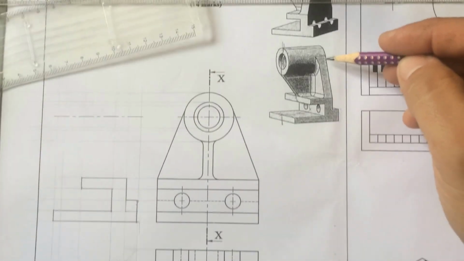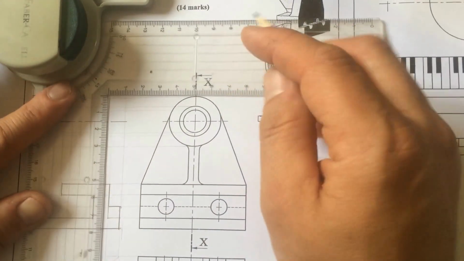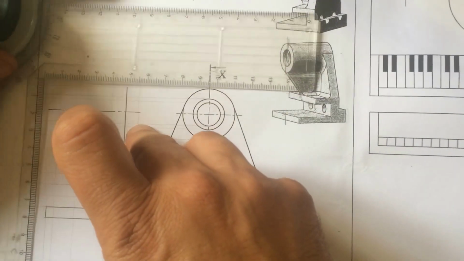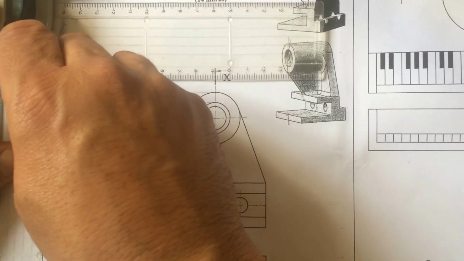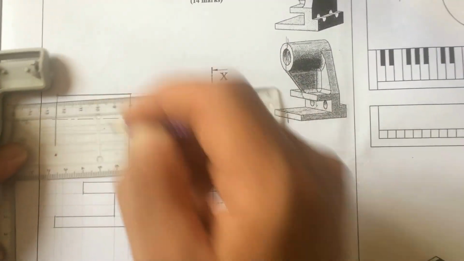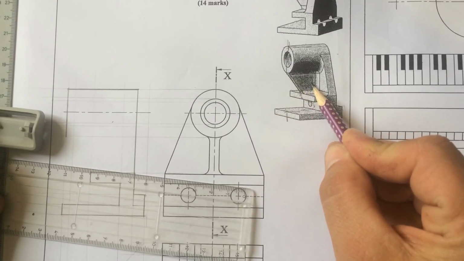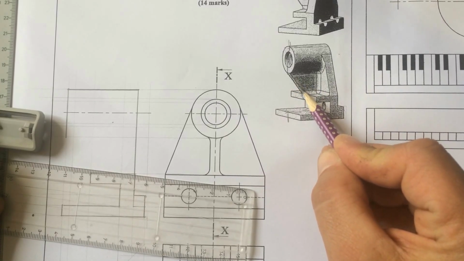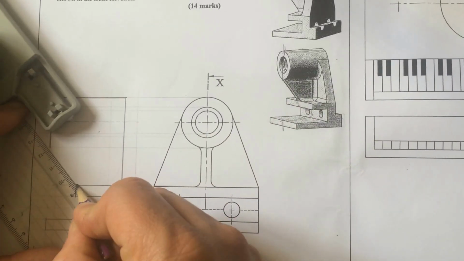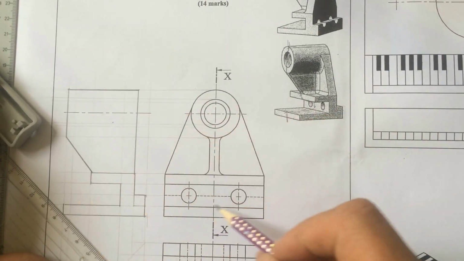I've got this web going up to the midpoint of the cylinder. The cylinder reaches from that line to the front line there. And then I've got this web, this piece of reinforcement joining the bottom part of the cylinder there. So that would be the profile, the outline of the shape.